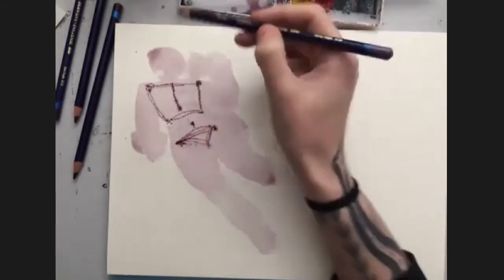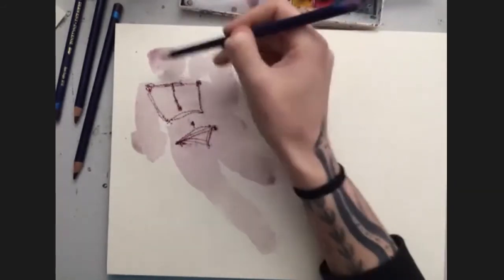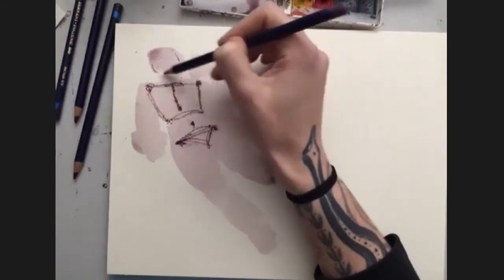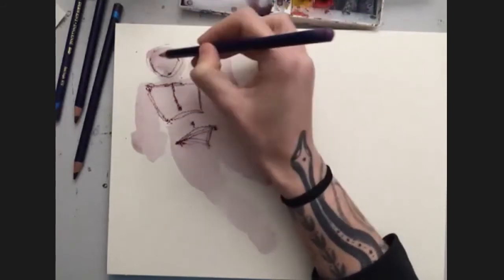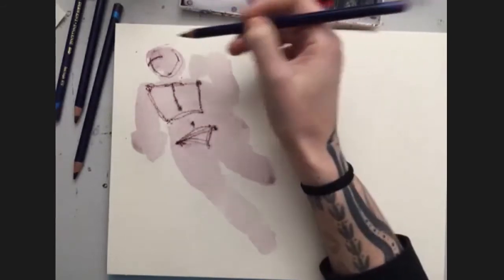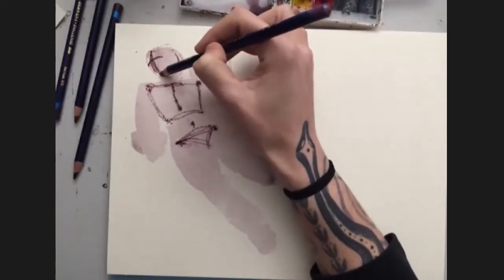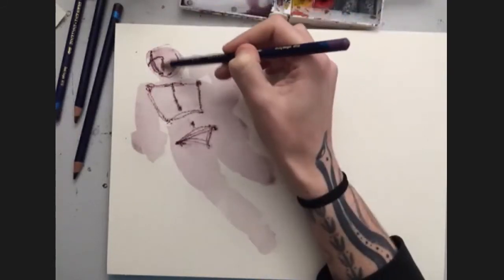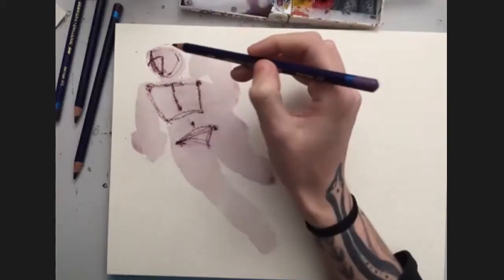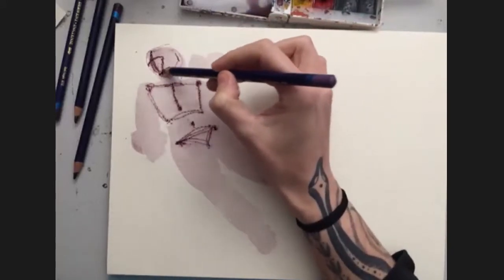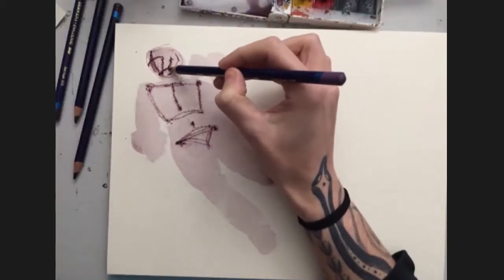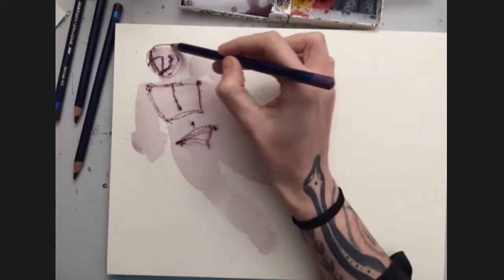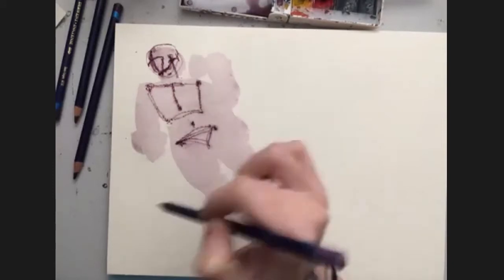And then for the head, I can draw a circle, and then I look for the line of the eyebrows and then the line of the nose, and then I connect this in a geometric way, and then I draw the line of the jaw and then the skull and the rest.